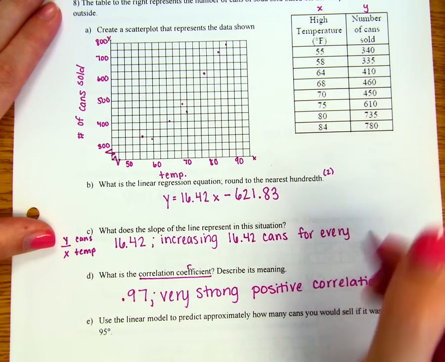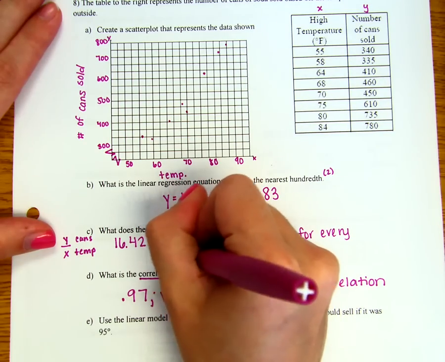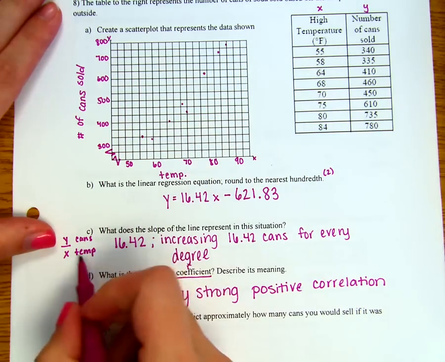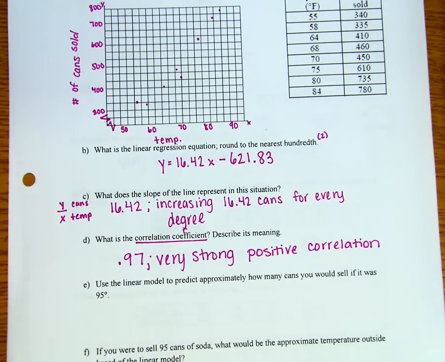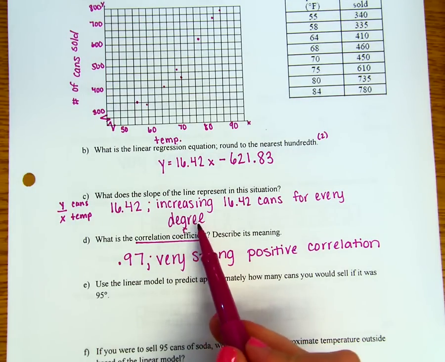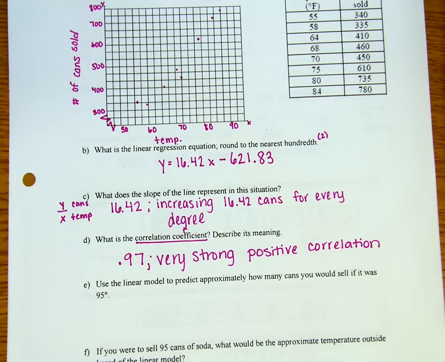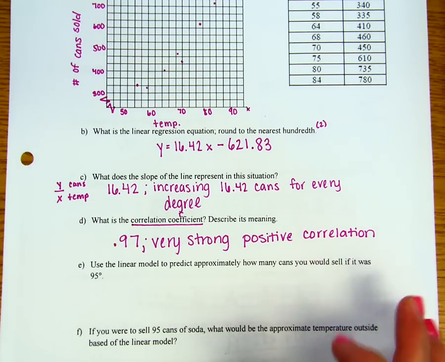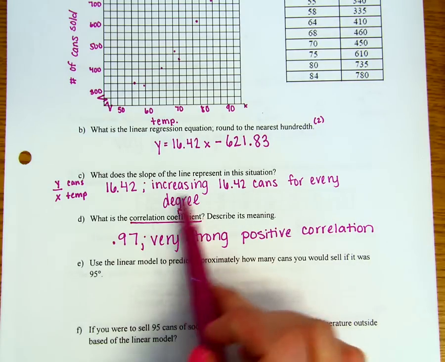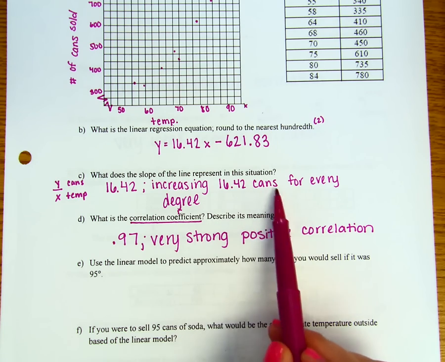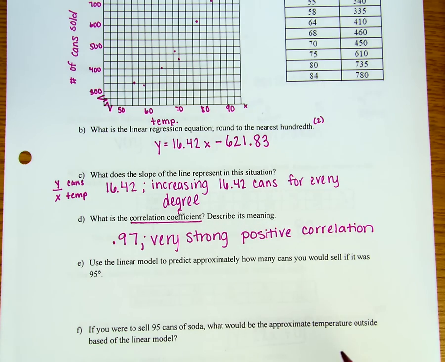for every degree. We can just say degree because we're talking about temperature, and we know temperature is given to us in degrees. Okay, and you can have some variation of this. You could say you sold 16.42 cans more for every degree, or every degree that you go up, you sell 16.42 more cans. Anything like that is okay, as long as you're saying it's 16.42 cans per degree.